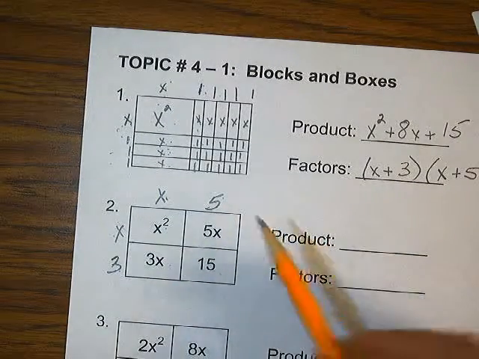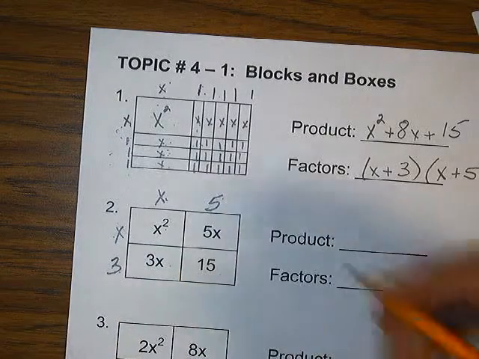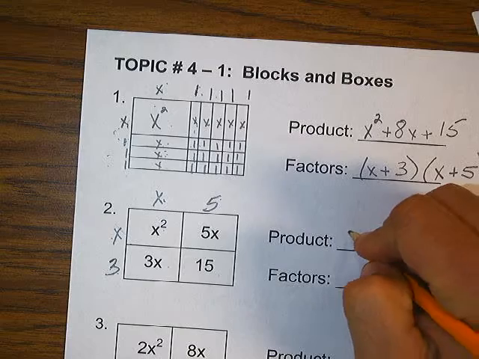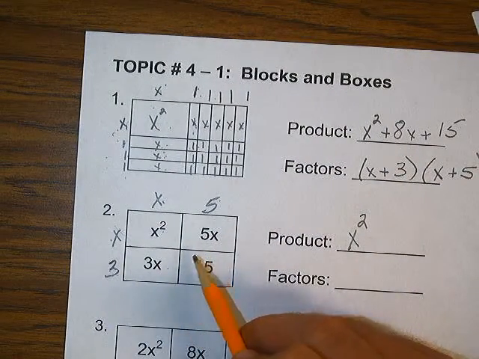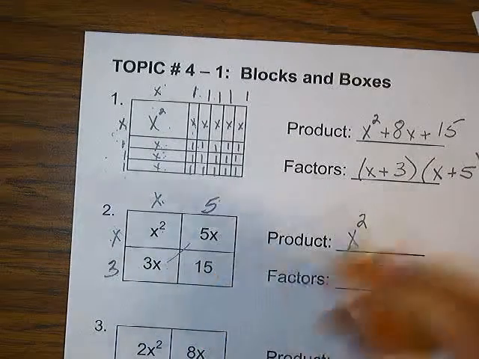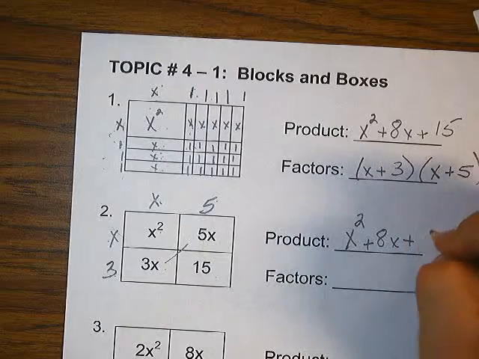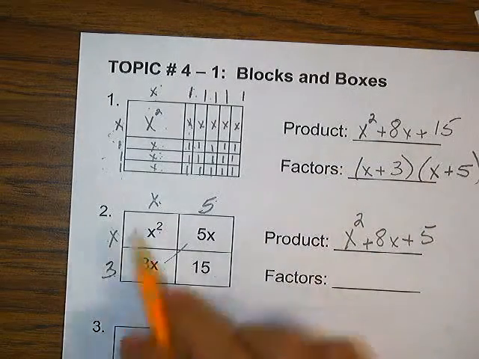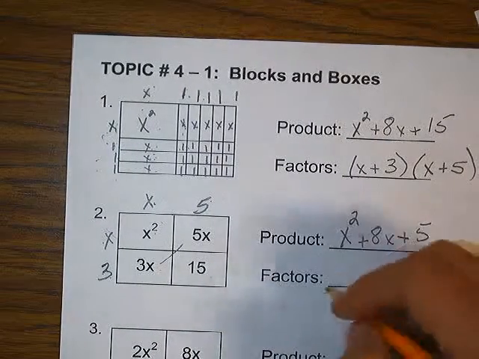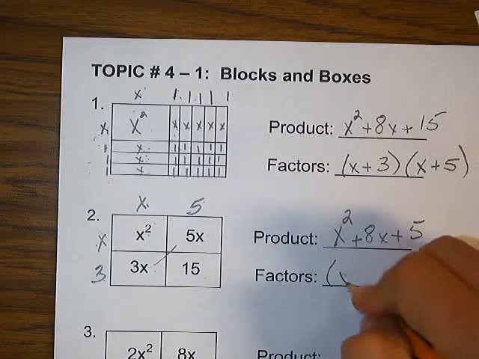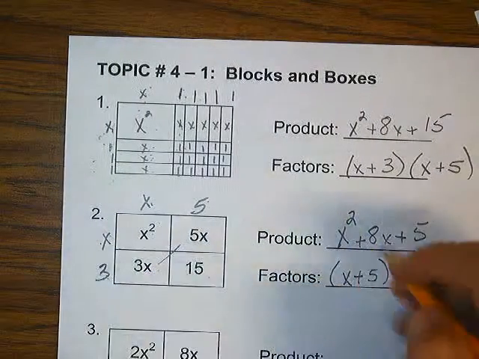Okay, so now, my product. That's when I add everything together. What do I have? How many x squared? 1 x squared. How many x's? 8. So plus 8x plus 15. Now factors. What do I have along the top? x plus 5 times x plus 3.